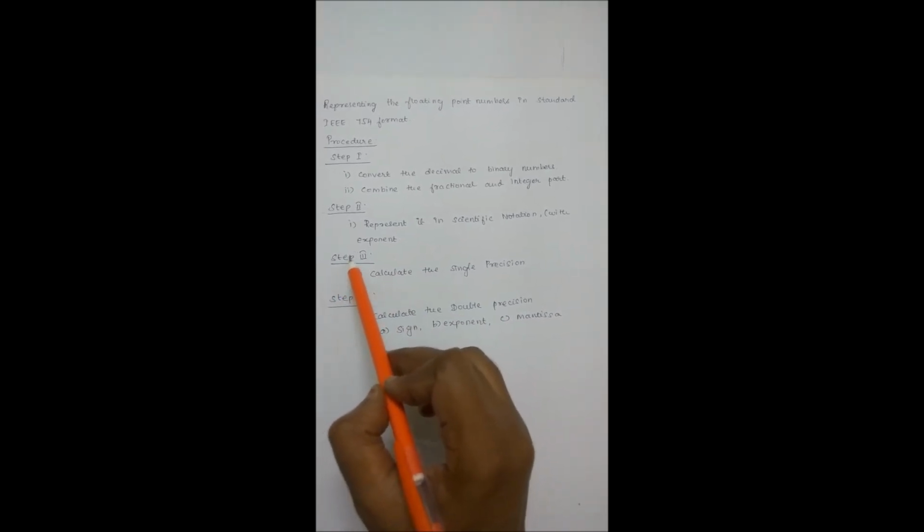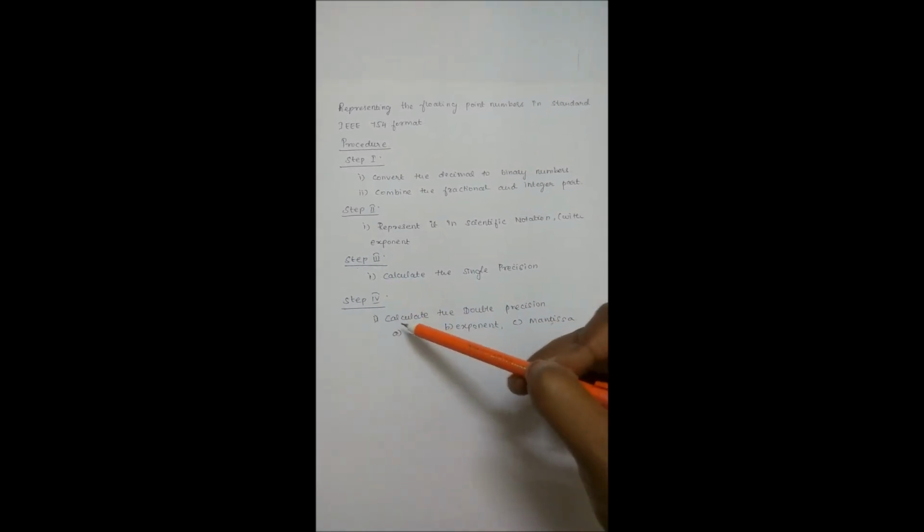Then the next step, that is the third step, is we calculate the single precision. For single precision we have to calculate the sign bit, the exponent, and the mantissa. And in step 4 we calculate the double precision. In double precision also we calculate the sign bit, exponent, and mantissa.